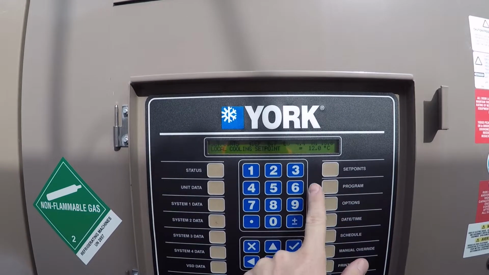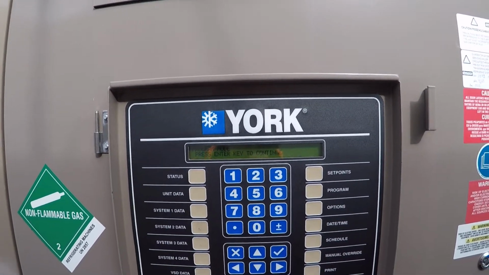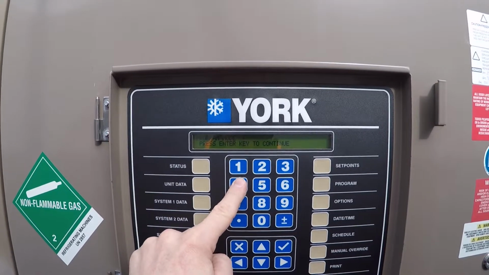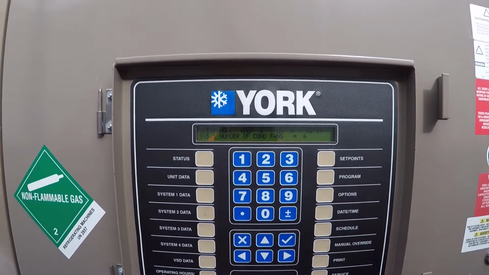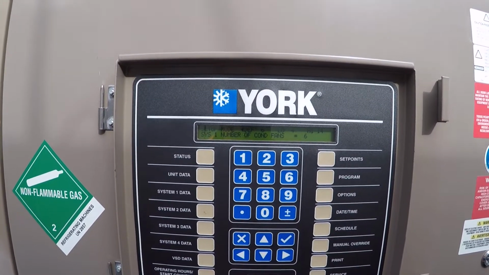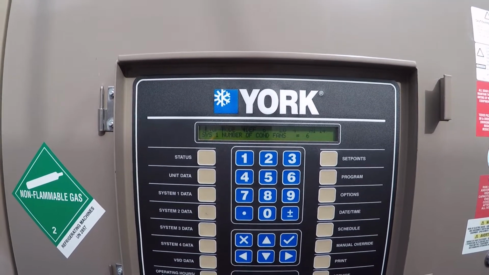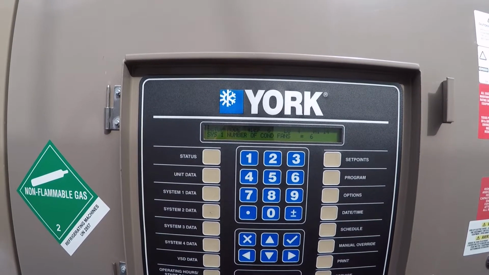All right. Program. Program's a little bit different. In order for us to enter the program, we have to put in a special code. That code is 4245, enter. That'll get you into basically the setup of the equipment. So all units are different and we can actually set the equipment up to suit the units.